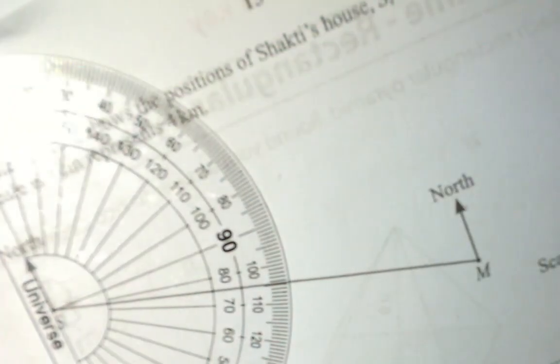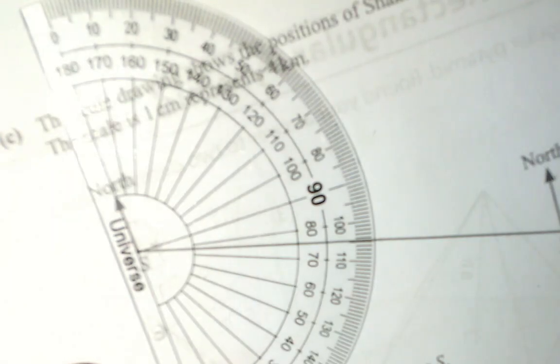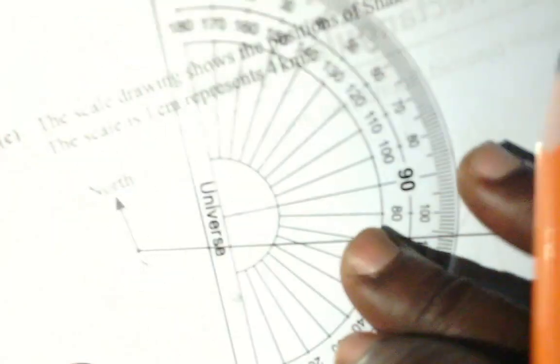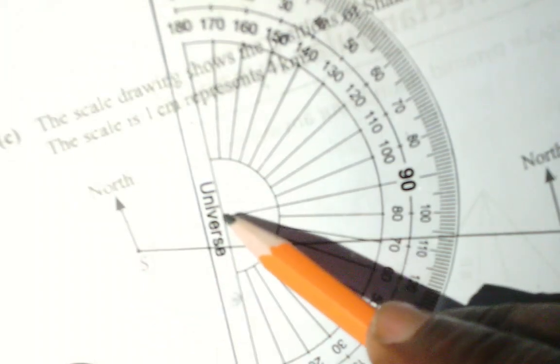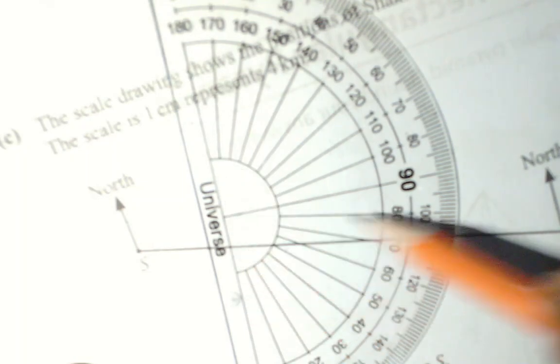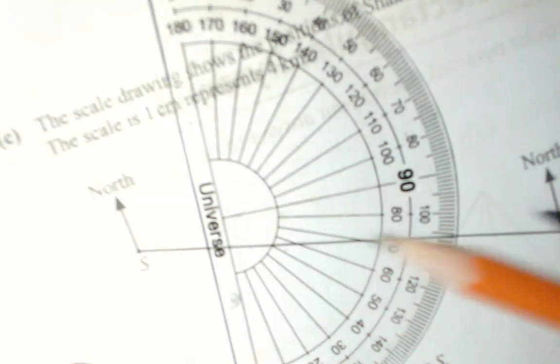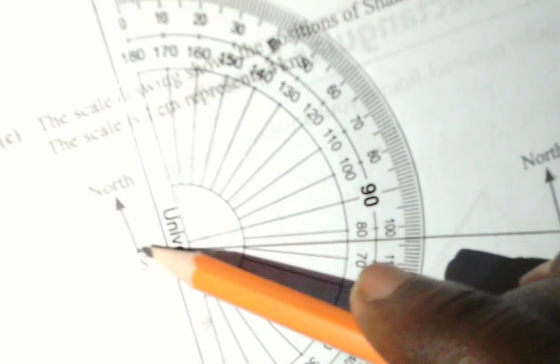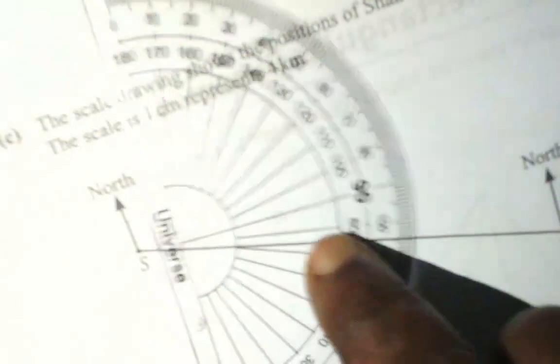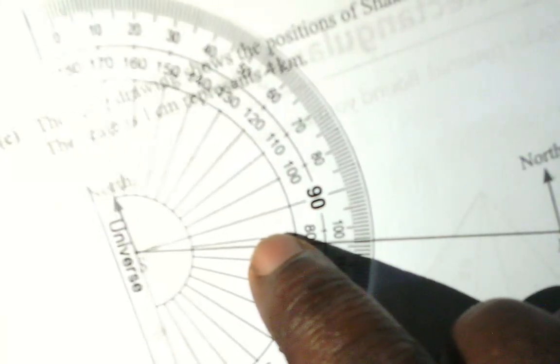Here's my protractor. I place it in a way that the reference point on the protractor is resting exactly on this point. That is where the baseline of the protractor and the 90 degree meet, the reference point. So you place it in a way that the baseline is resting on this line here. The reference point is also resting on this point here.